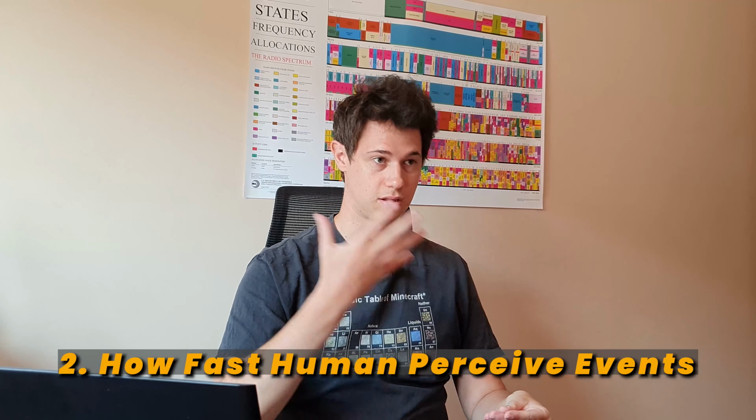The first test is going to be to see how fast humans react, and that includes seeing, processing and sending the command through the muscles. And then the other test is just going to be perceiving: I press the button and how fast I see the LED turning on.